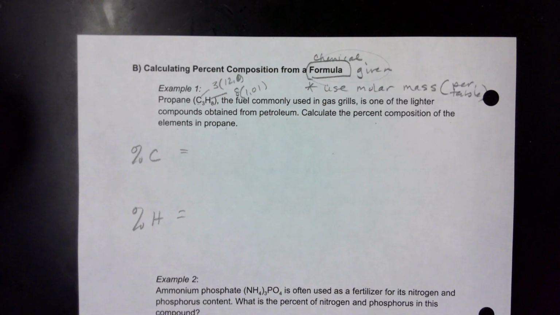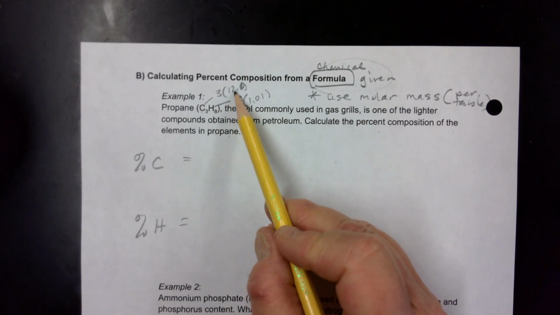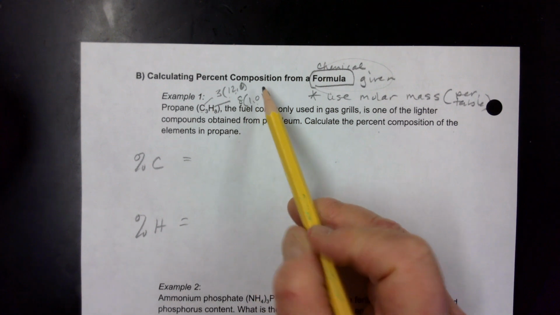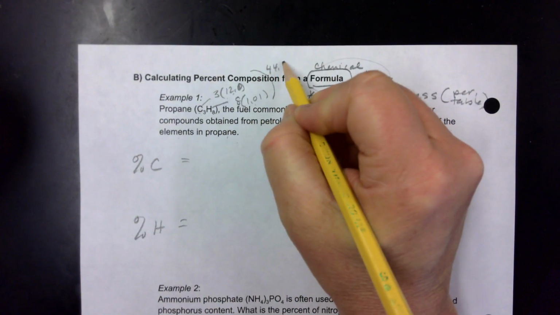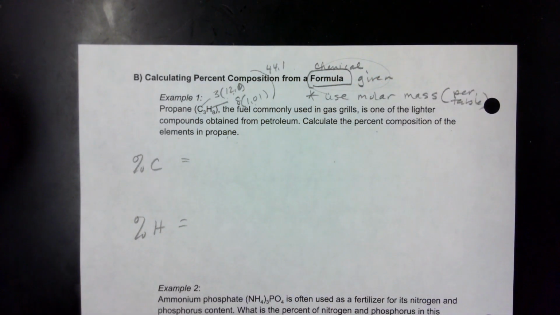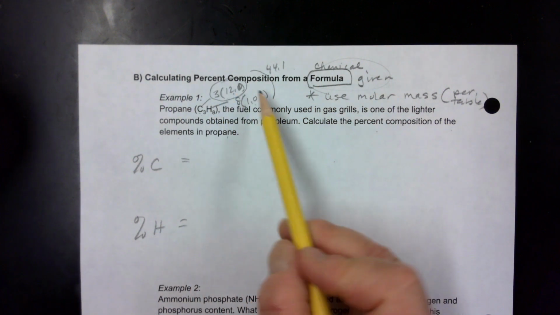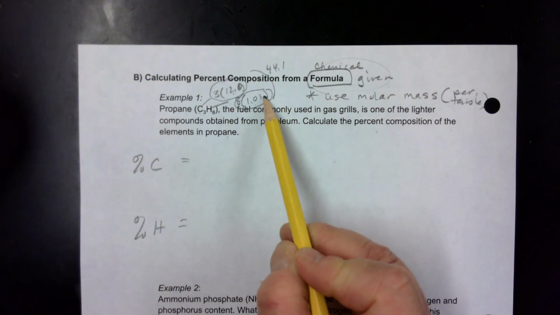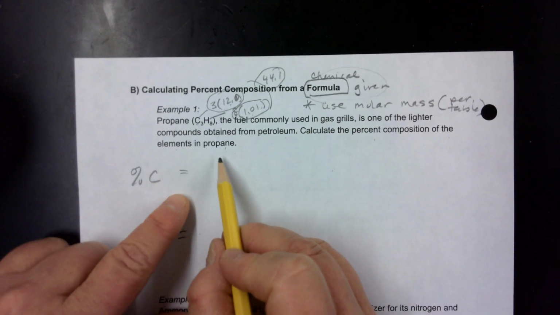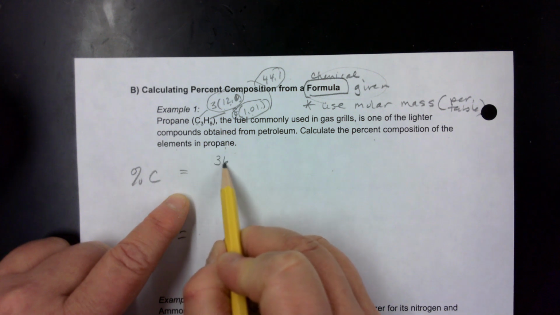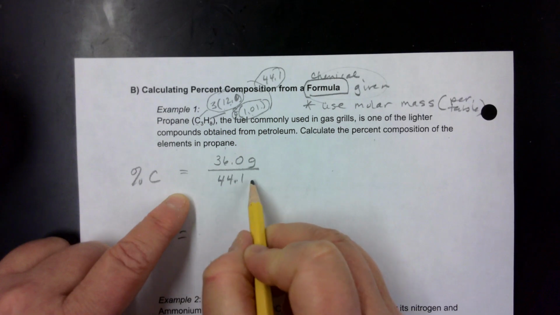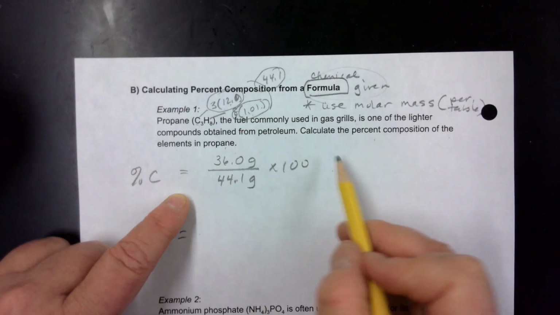Okay. And so if we add all that up together, 3 times 12 is going to be 36, plus another 8.08. This whole thing is going to add up to 44 and we round it, it'd be 44.1. So that's going to give us the mass of our carbon, the mass of our hydrogen, and that's going to be the mass of the compound. So let's set it up here. The mass of the carbon, 3 times 12 is 36.0 grams. The mass of the whole compound, 44.1 grams, multiplied by 100.